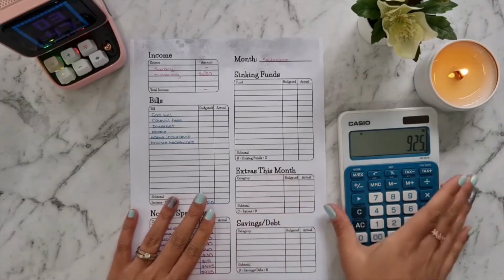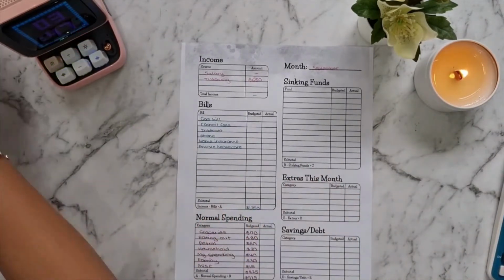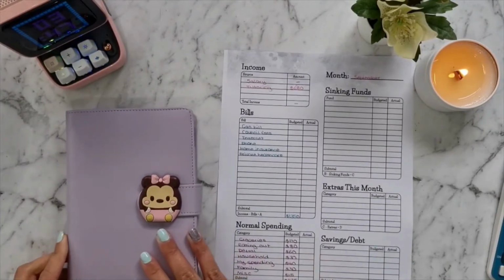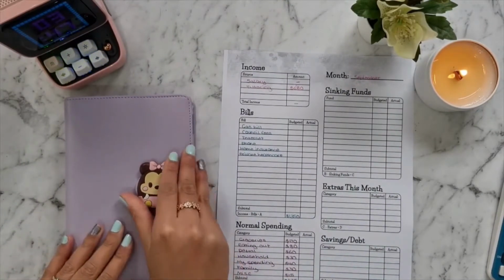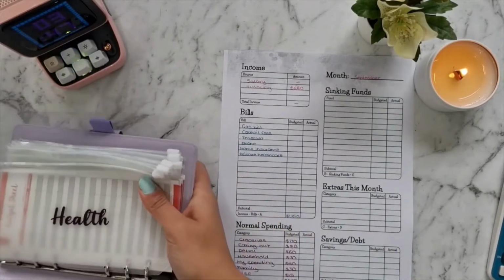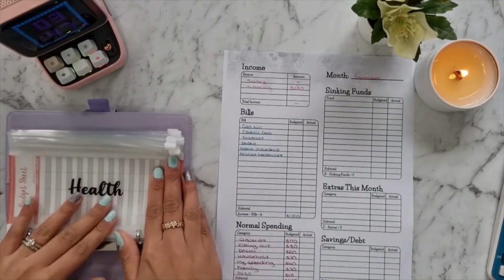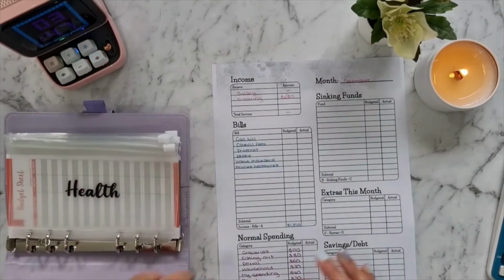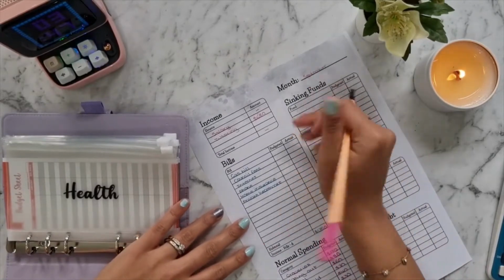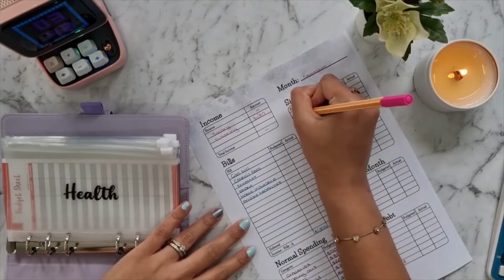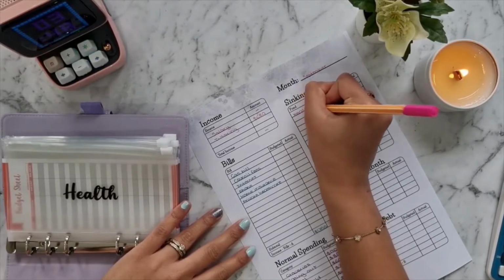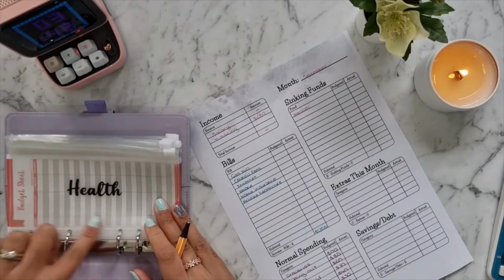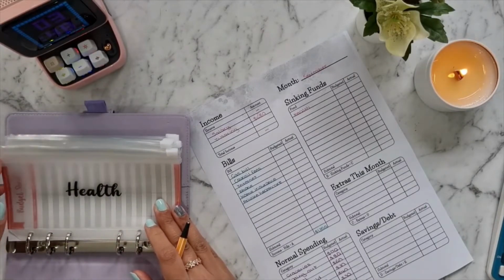So next we have our sinking funds. So my sinking funds folder, let's bring it up, is this one right here. So this has all of my sinking fund categories in it. So let's take a look here. So first category we have here is health. So let's write these in. So we have health. So health is anything medical related, health related of a month. So for example, I have a dentist appointment coming up in October. So I will be using the money in here for that dentist appointment.